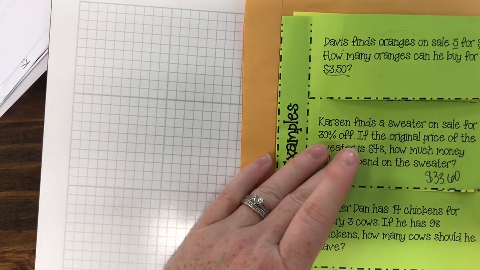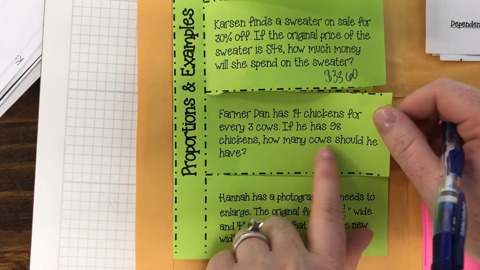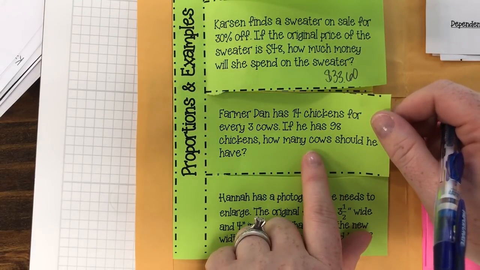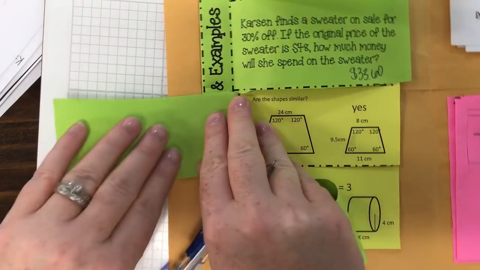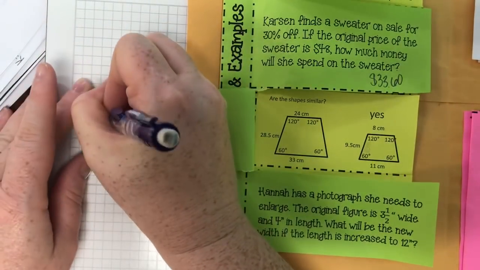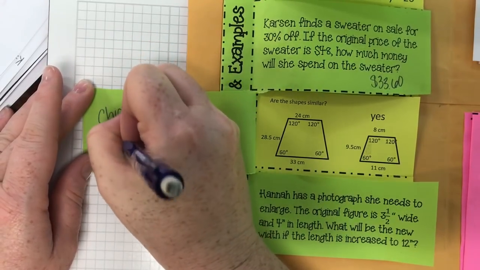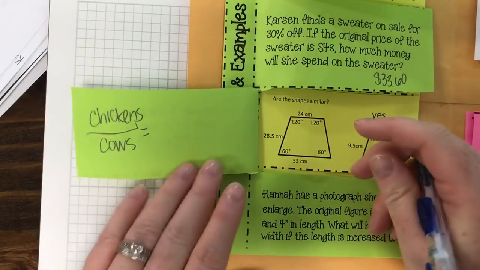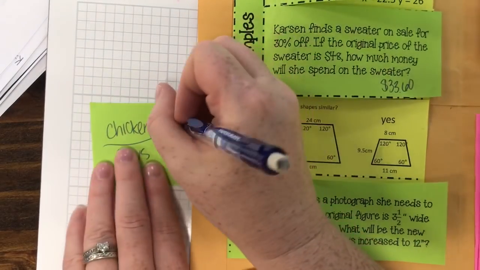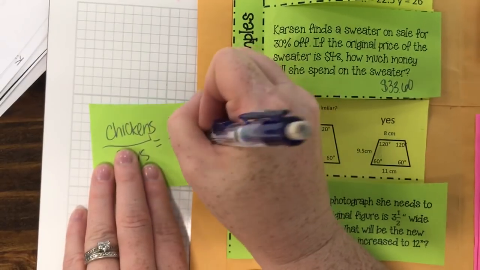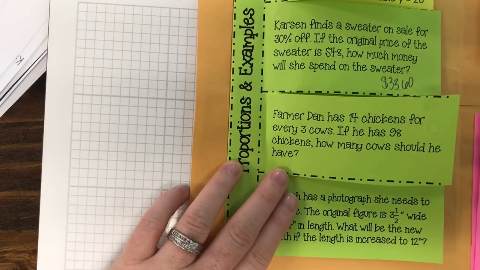Farmer Dan has 14 chickens for every 3 cows. If he has 98 chickens, how many cows? This is just going to be that WKU. Chickens over cows. Okay? So we're going to flip it over. We're going to say chickens over cows equals, what is our known? 14 for every 3. Okay, and so he has 98 chickens.